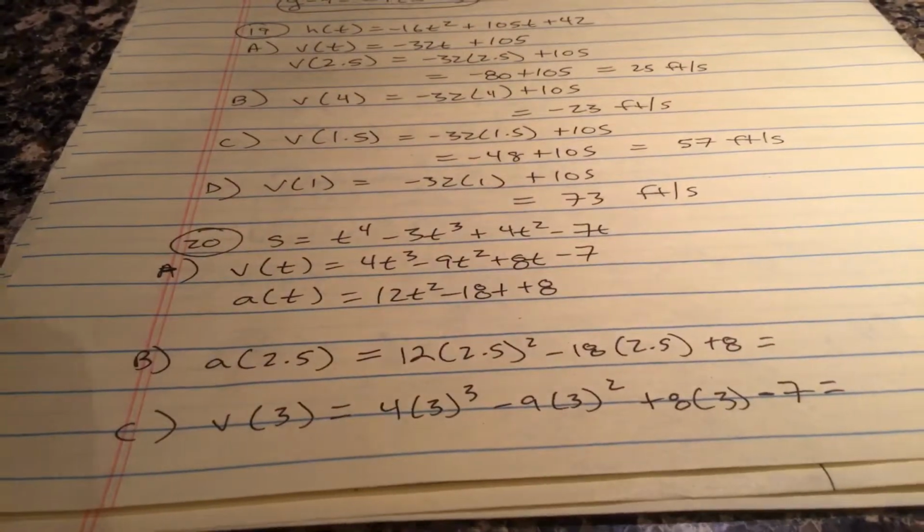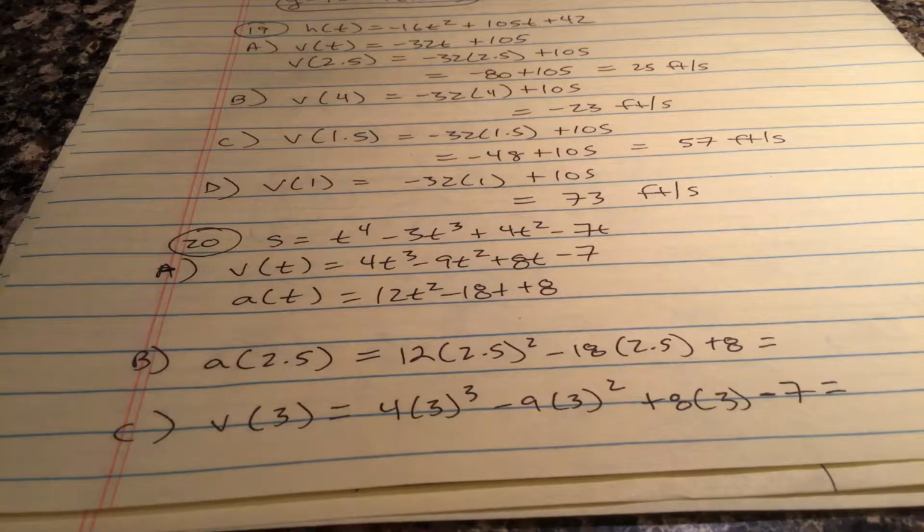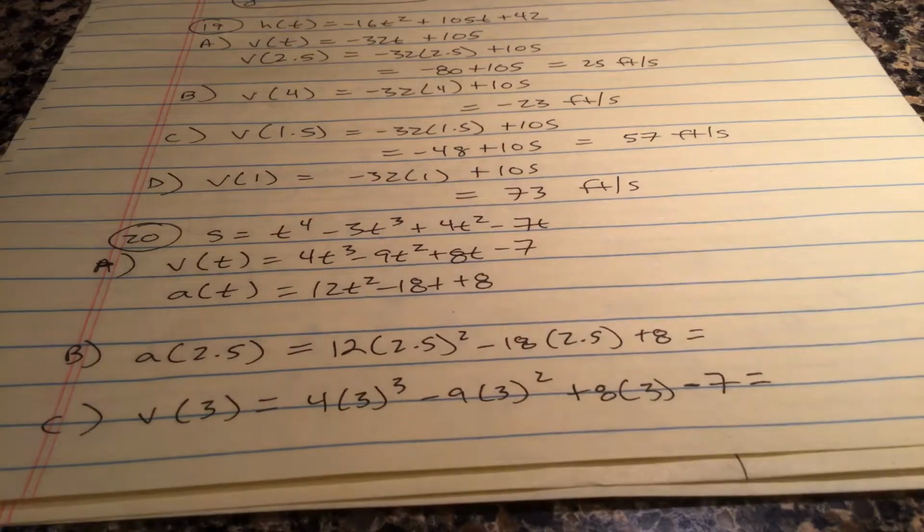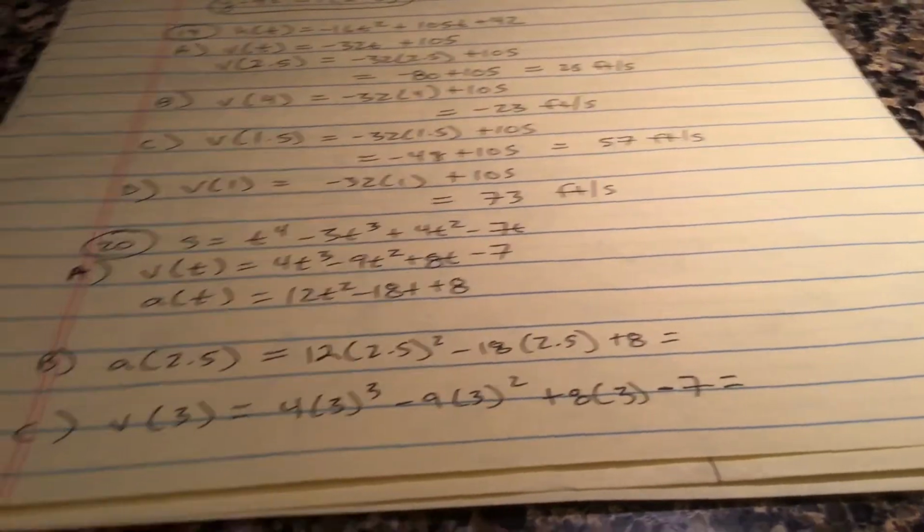Now on 20, you're given s. Take the first derivative, it's velocity. The second derivative, it's acceleration. So that's what it means when it says give the acceleration and velocity as functions of t. There it is. First derivative, and then take the derivative of velocity to get acceleration. I forgot to plug 2.5 in there, but I believe that's 6 1/4 times 12. 75 minus 45. I think it's 48. Anyway, use a calculator for that. 48 meters per second squared if it says meters.